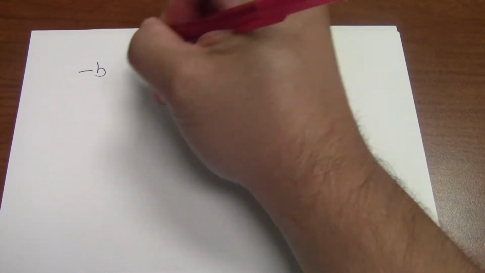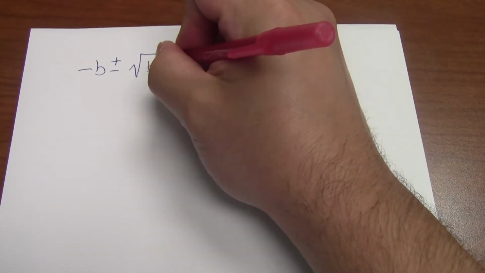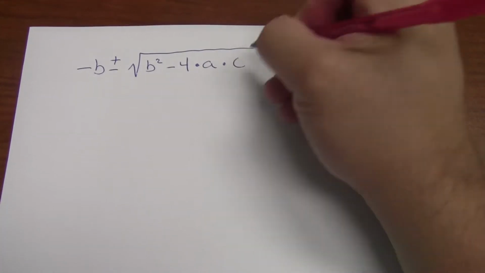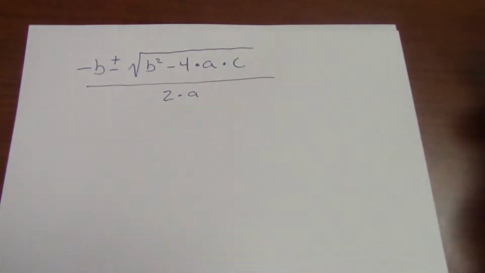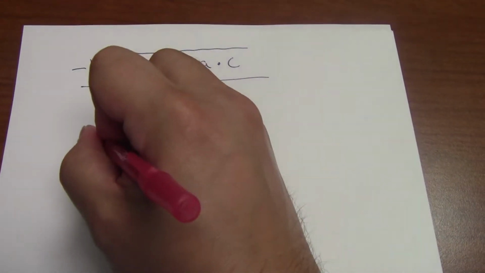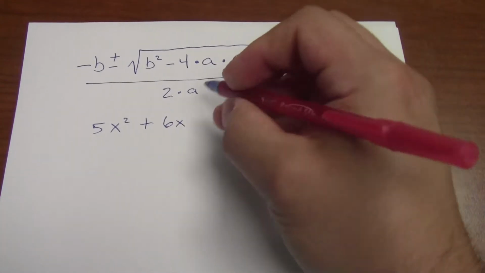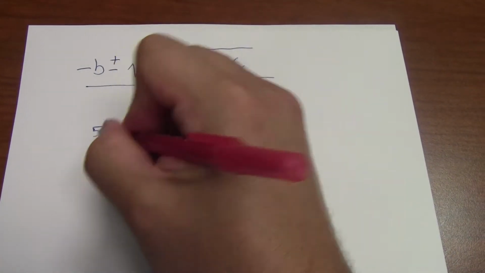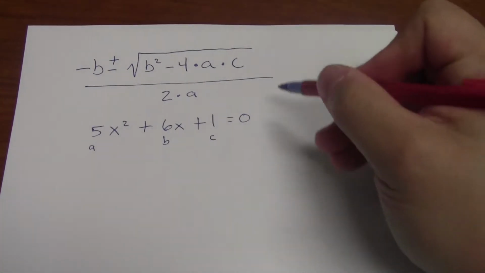Quadratic equations. Remember the formula. Negative b plus or minus square root b squared minus 4 times a times c, all that over 2 times a. So 5x squared plus 6x plus 1 equals 0. That's your a, that's your b, that's your c. So all we have to do is just plug it in.